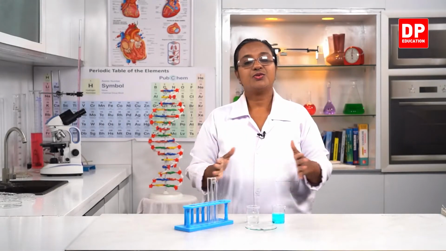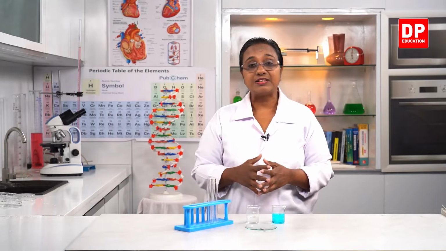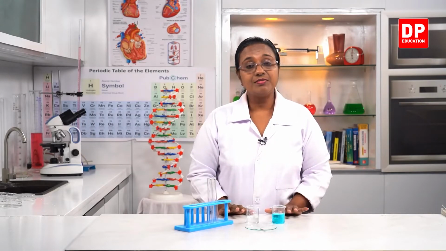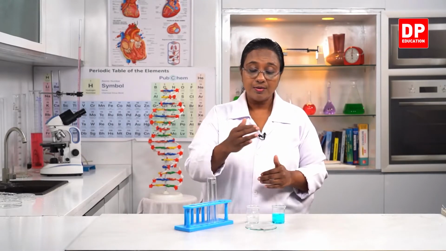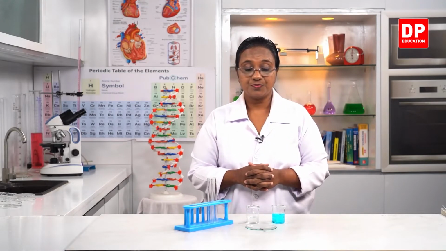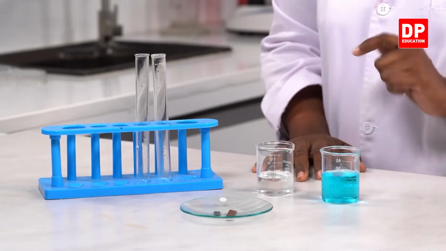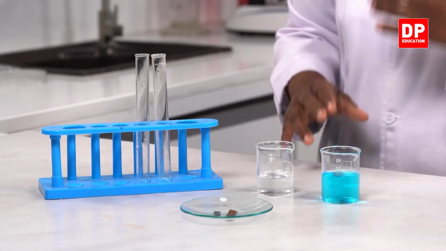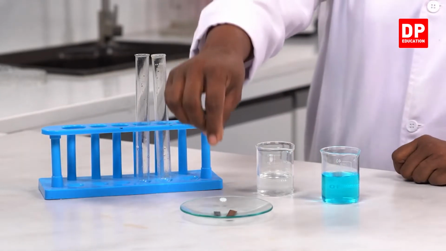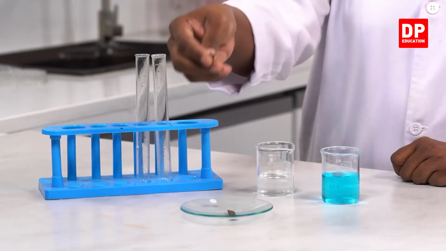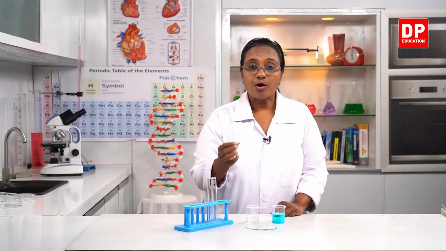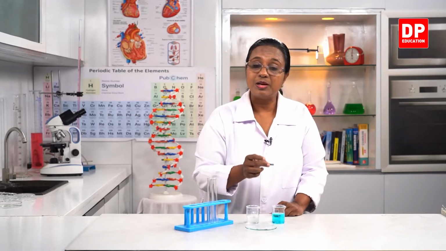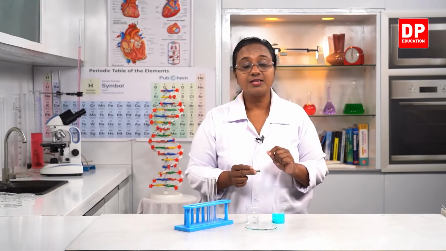Okay students, so far we have been discussing different reactions where we discuss the reactivity of metals. Now we will try to understand how metals displace another metal from its salt solution. To do the activity, I have copper sulfate solution here. This is the salt of copper. Into that I will be putting the zinc metal. So we will observe whether zinc can displace copper from copper sulfate solution.